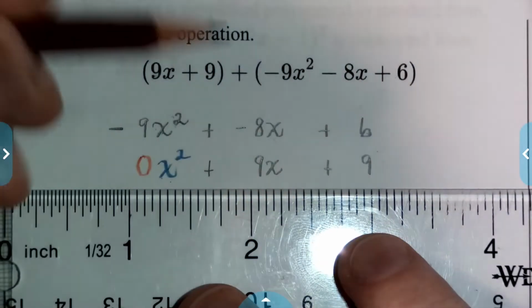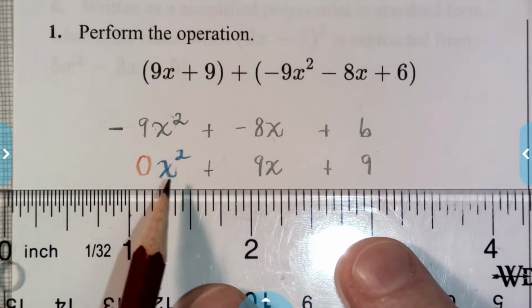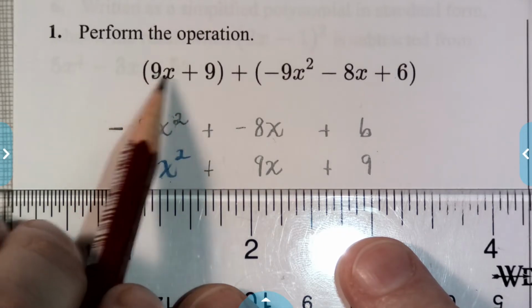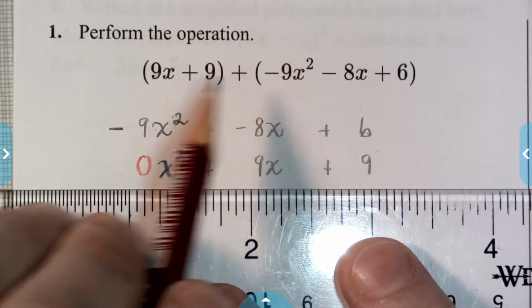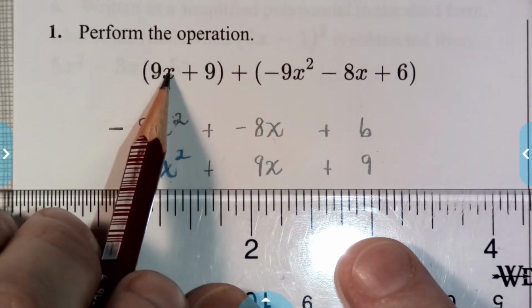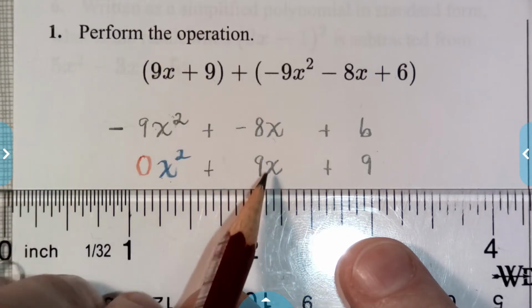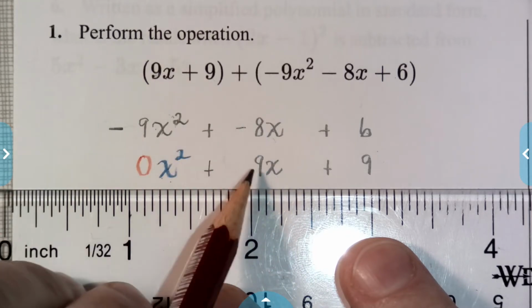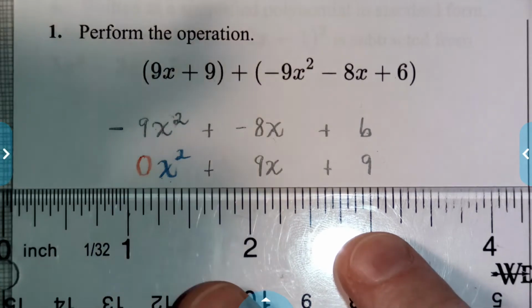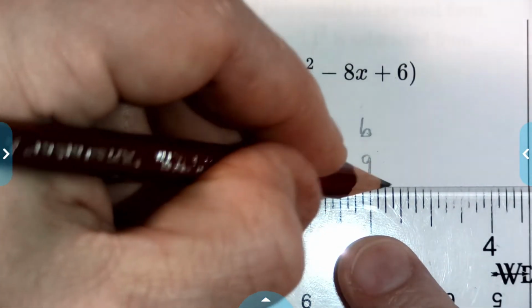But including that missing term will become useful if, for example, we were asked to add this to 9x squared plus 9. And then we would have a missing linear term, and putting that plus 0x would actually help us quite a bit. Anyway, it's not so important here.